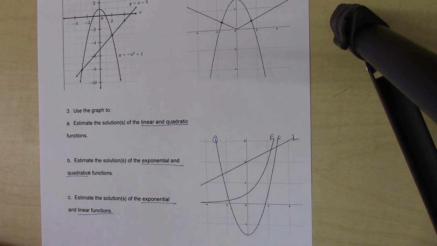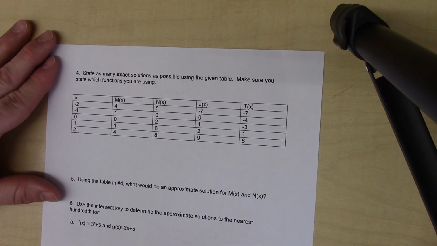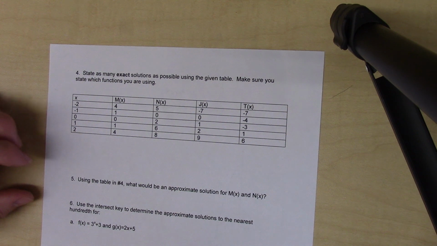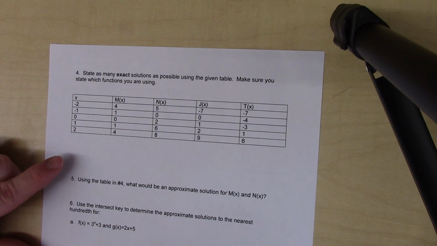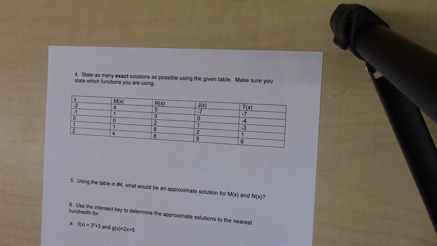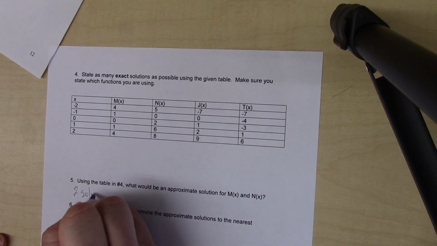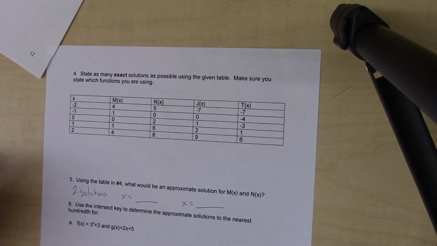All right, so on the next page of the homework, this is just a couple of reminders. This table is just like what we did on page 1 of the notes in the previous video. Tell me an approximate solution. For an approximate solution between m and x, you have to do that greater than or less than thing. I'm going to tell you, there's going to be more than one solution in that problem. I'm trying to find my solutions. Yeah, there's 2 solutions here. You can just write where x equals and where x equals, in terms of an approximation.